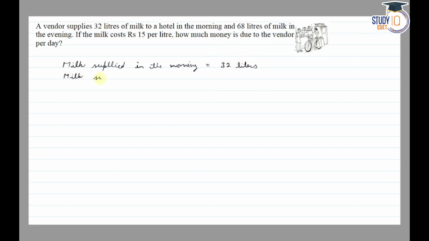Milk supplied in the evening, I'm given here 68 liters.